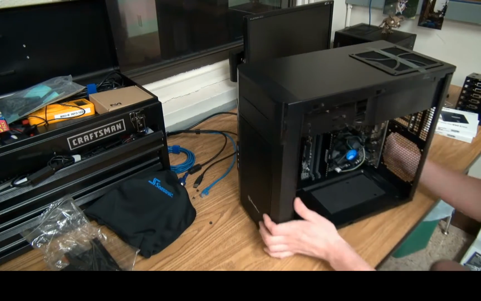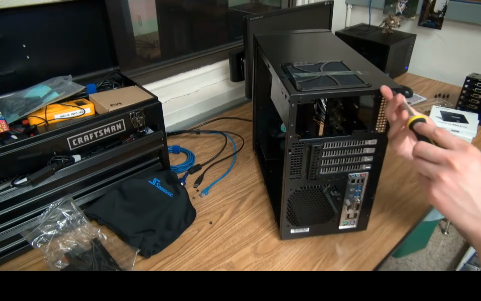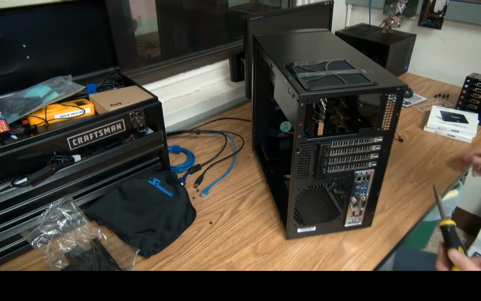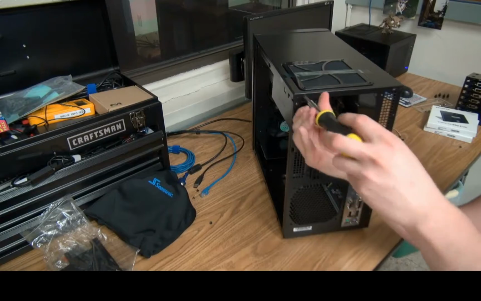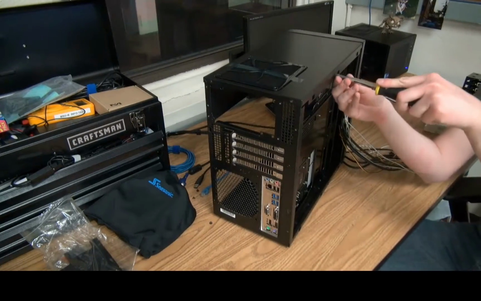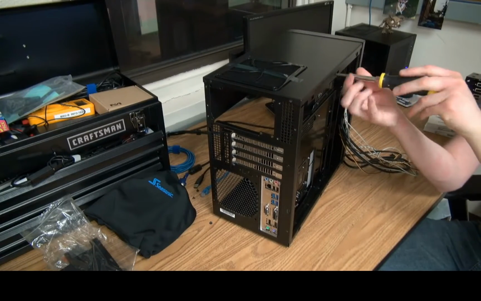Alright, next let's do the power supply. My only issue with this case is you have to take off the top to install the power supply. It's not a huge deal, it's just more screws. Let's go ahead and take that off. Alright, might need a... Oh, my screwdriver does fit these small ones too, that's good.